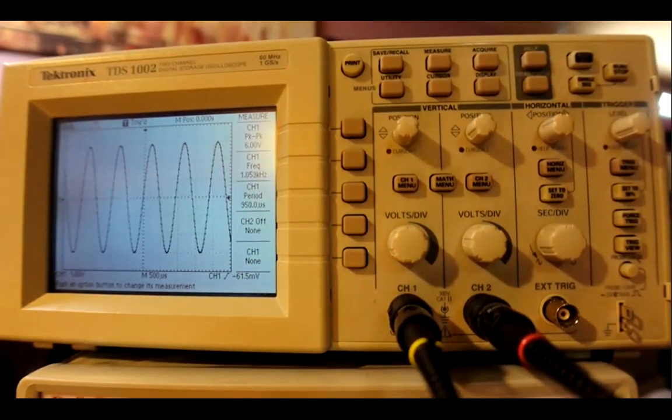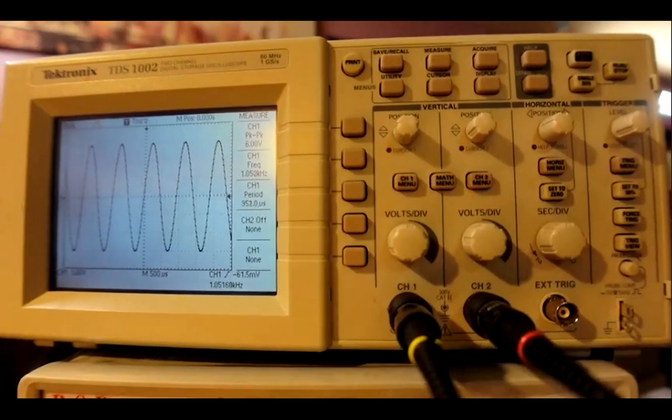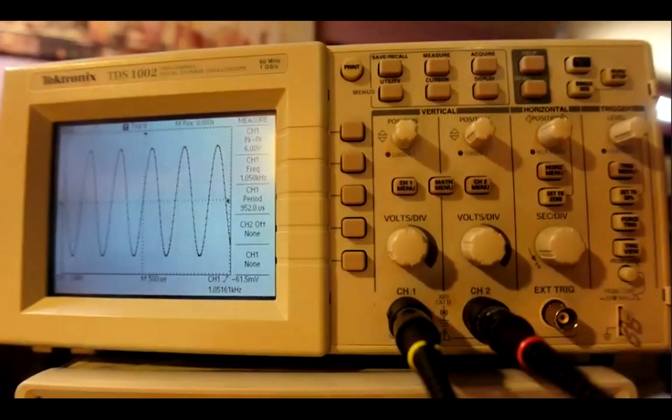So they're showing you in this display here a 6-volt peak-to-peak and the frequency 1.05 kilohertz.